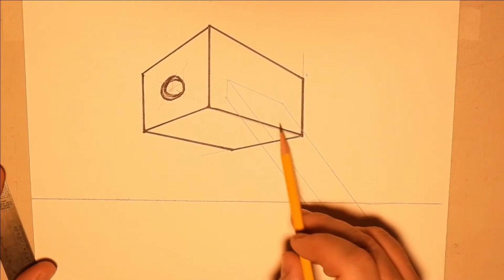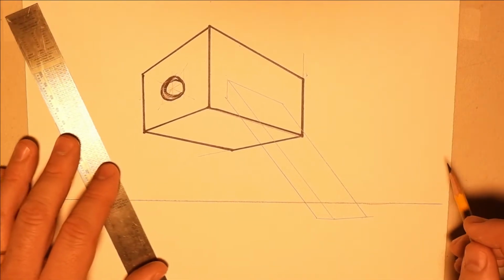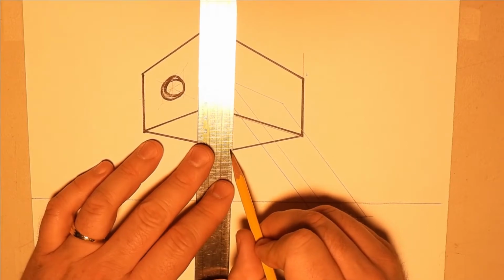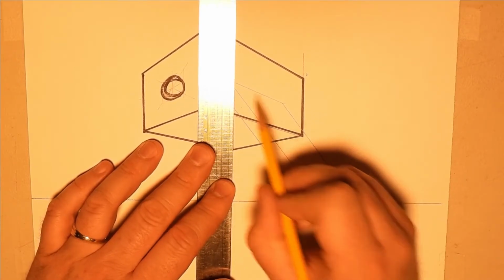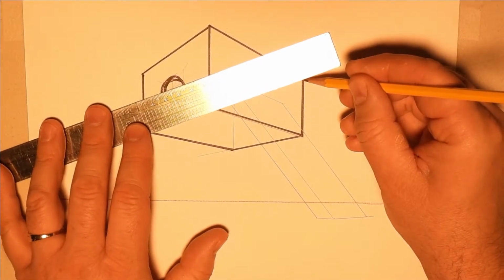Maybe next time we don't want to darken everything because this will be behind our stairs. But I think you get the idea. Want to see something cool? Well, we can also draw the inside of our box. So like we're looking right through it like an ice cube.